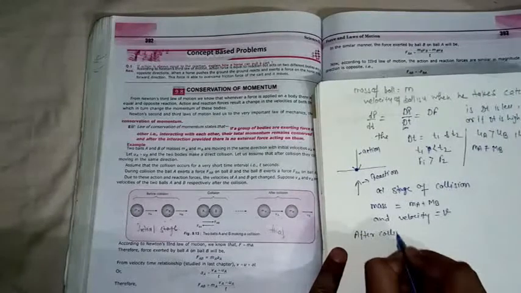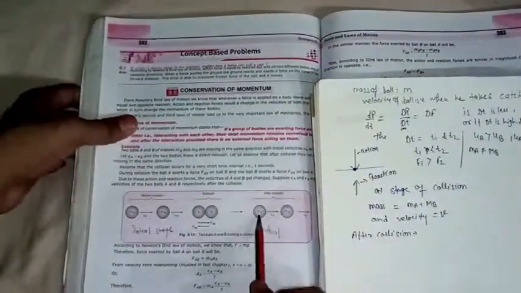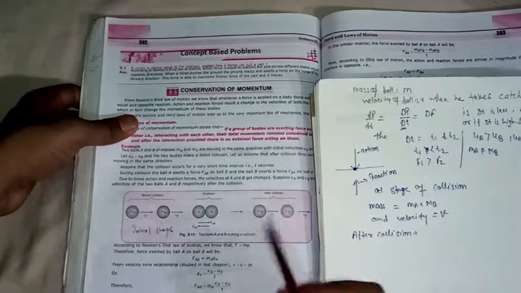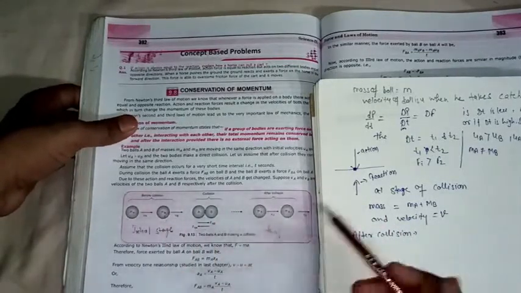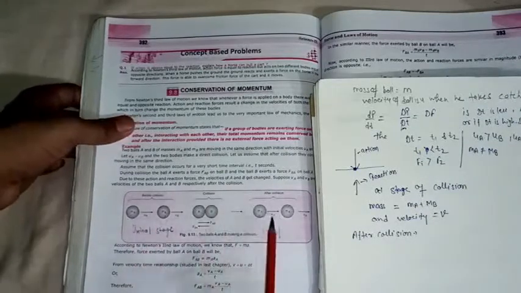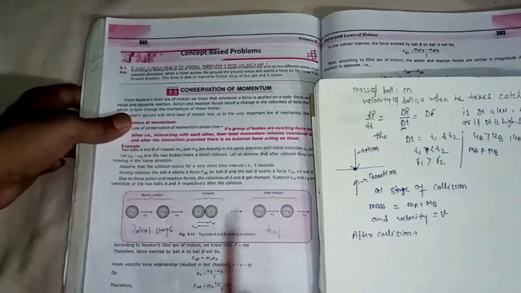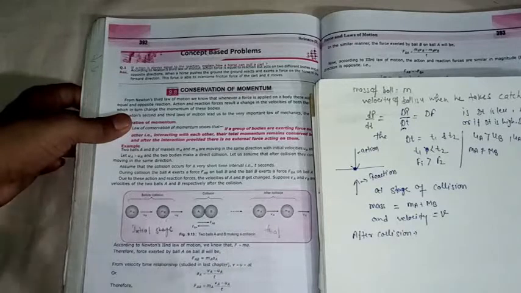After collision, velocity after collision, here mass is the same or mass could be different. If it breaks, mass could be different, or if it is not breaking, mass is the same, but the velocity will change or could be the same depending on the condition.